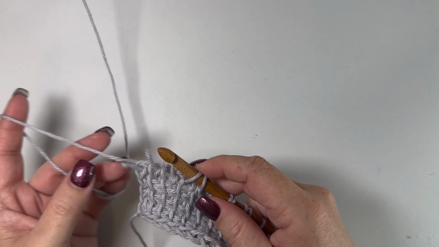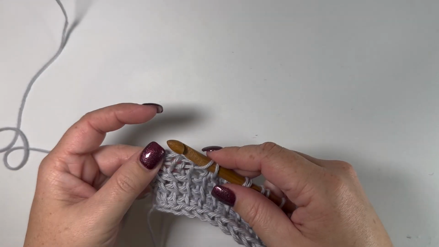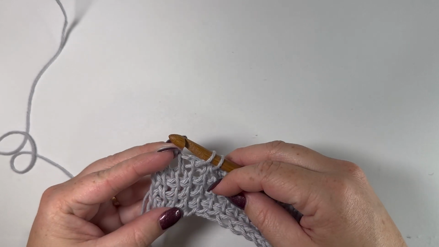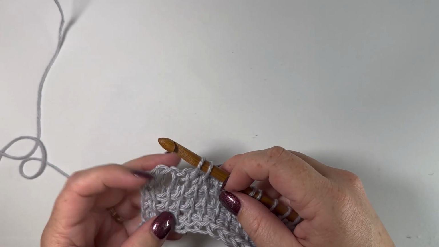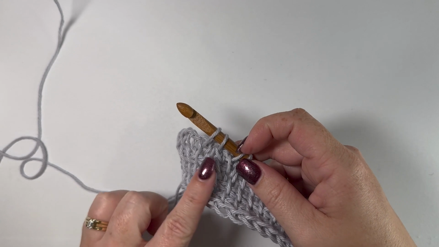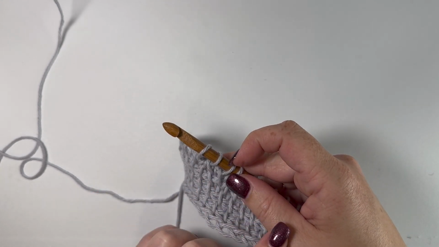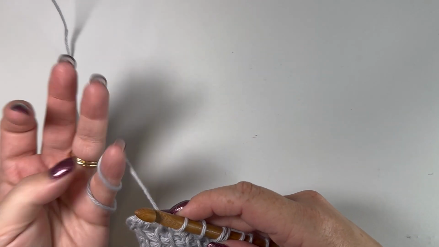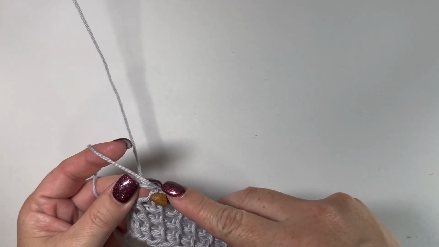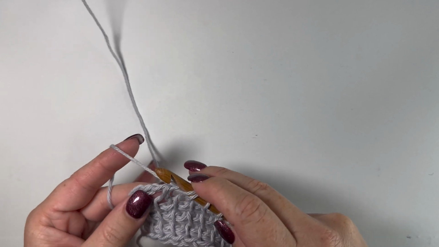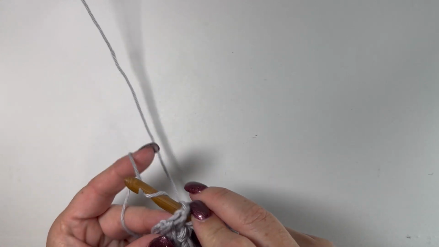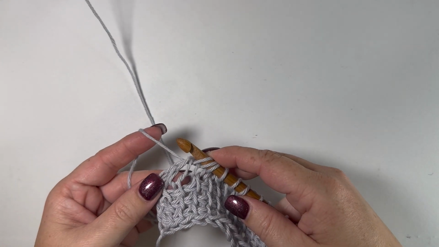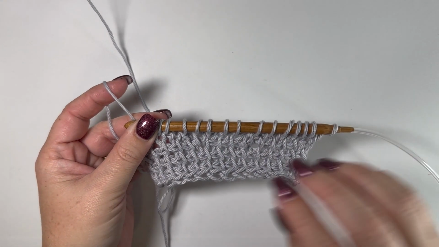I have actually seen several of my students accidentally do that. So in order to keep the nice straight edges and not increase or decrease, just be mindful of how many loops you're pulling through or what stitch it is you're doing, because if you're doing a knit stitch and you forget and then you do a full stitch, then you've accidentally increased there again. So hope that makes sense.